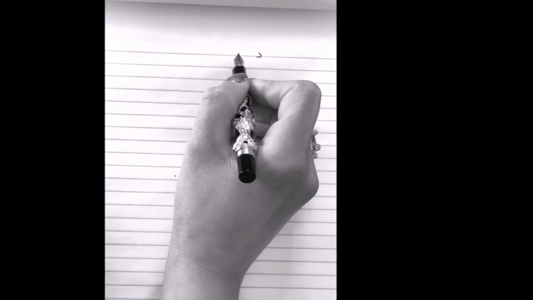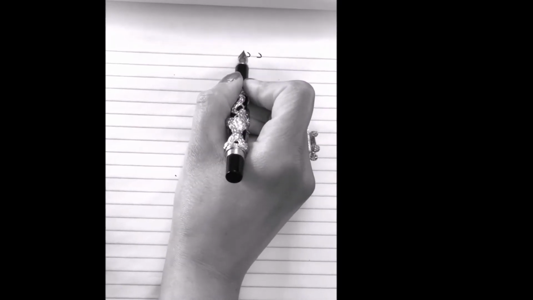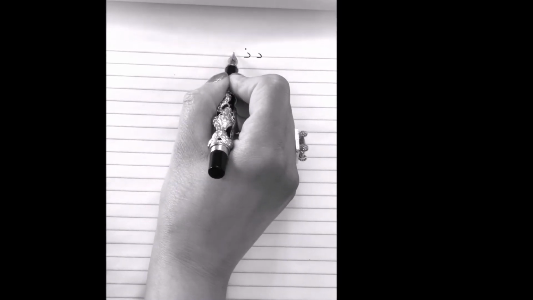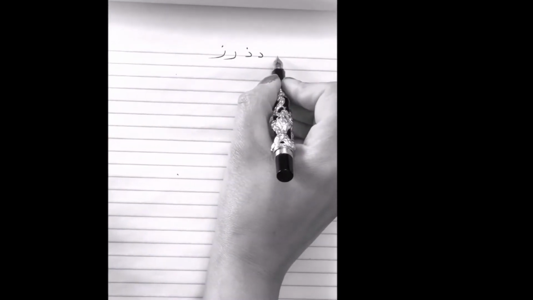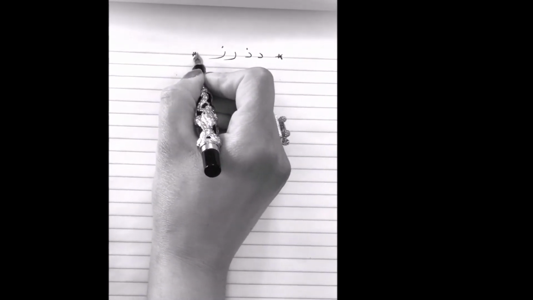Today we will continue connecting more letters, starting with the dal, the ra and the zain. Previously we learned how to connect letters starting from alif all the way to kha. So we will add these four letters to the previous group and see how we will connect them.